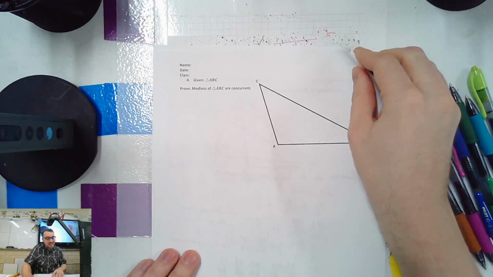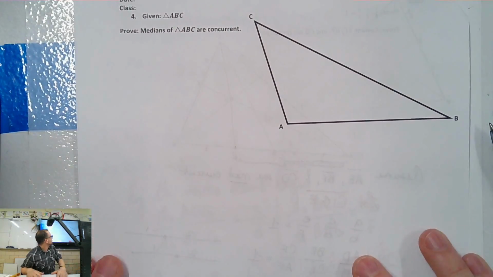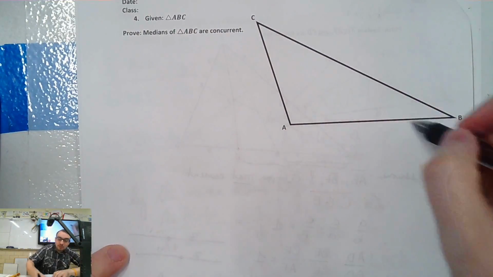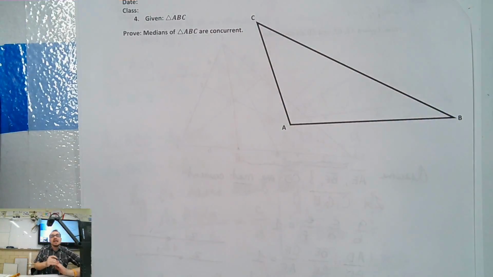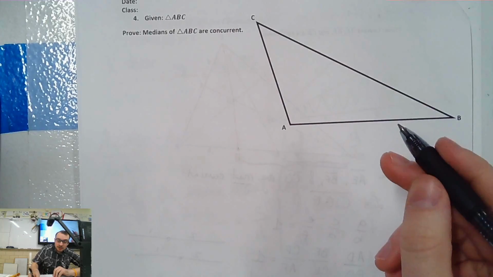Four. Medians of triangle ABC are concurrent. So we're going to use Ceva's theorem's converse. What we're going to do is prove that when we draw our medians, it's going to divide up the triangle into A over B, C over D, E over F, and that it's all going to equal 1, and therefore they must be concurrent. So let's draw some medians.